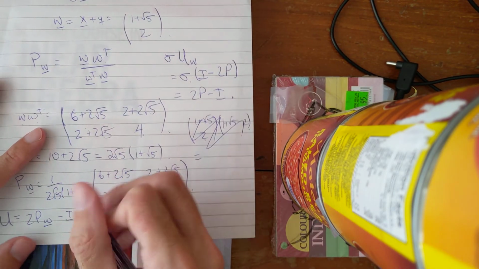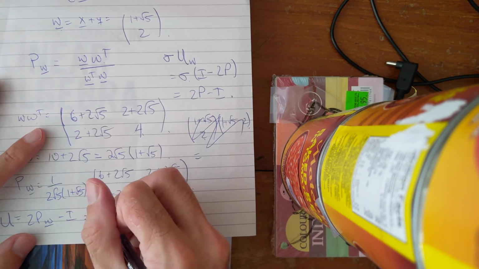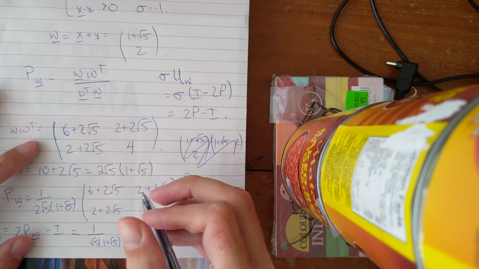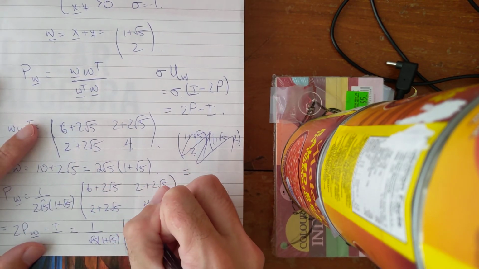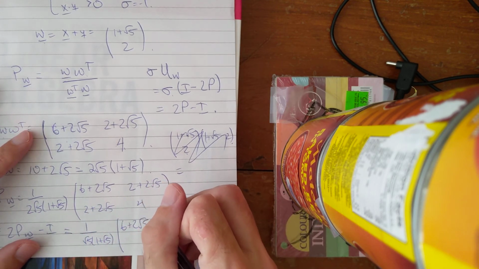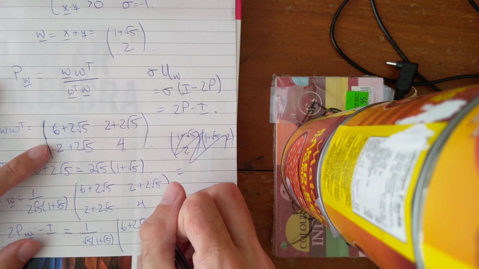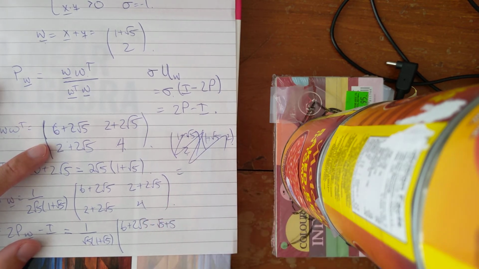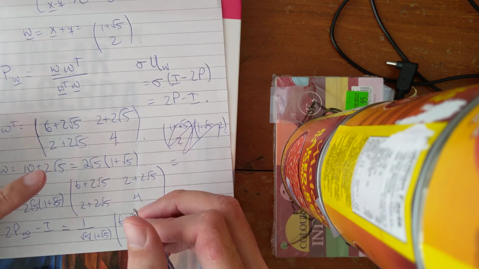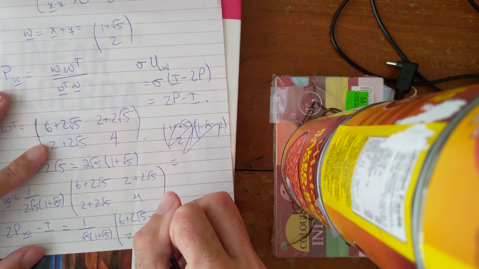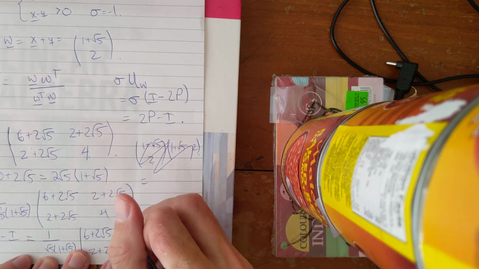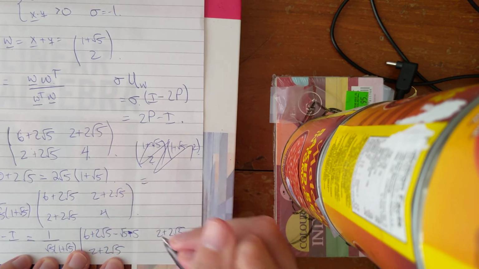And what do we get? I'll cancel off this 2, so we get 1 over root 5, 1 plus root 5, 6 plus 2 root 5. And then we have to subtract root 5 plus 5. Okay. And then we get 2 plus 2 root 5 here. We get 2 plus 2 root 5 here. And then we get 4 minus, oh, there should be a minus sign.